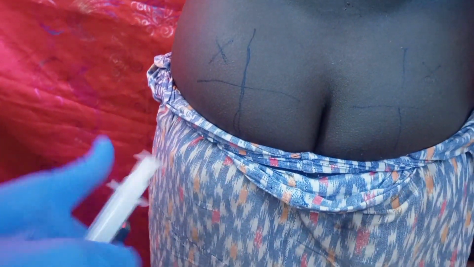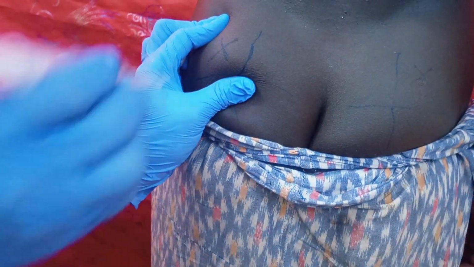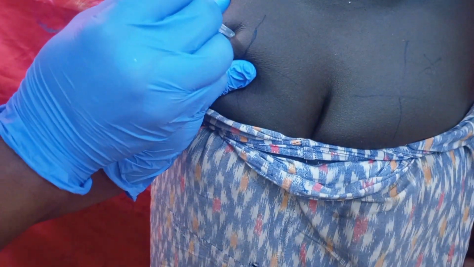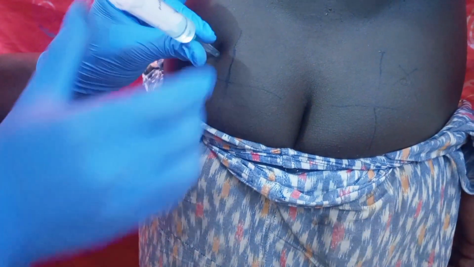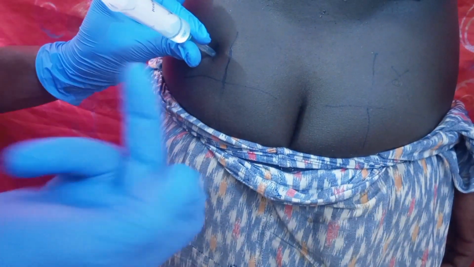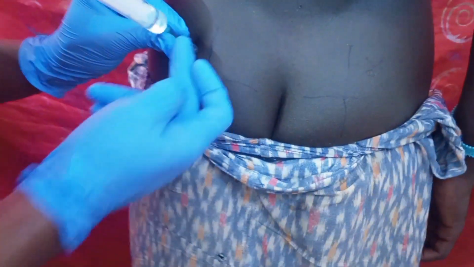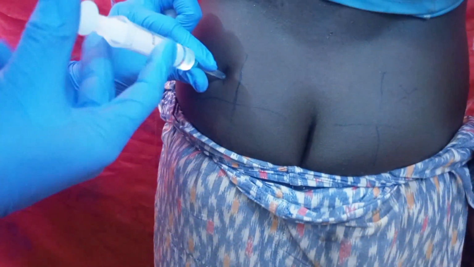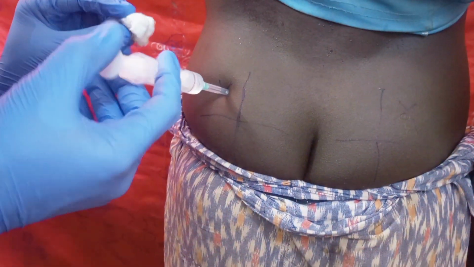What you do, first you grab the skin. You hold the skin like this, you insert the needle 90-degree angle deep into the muscle, then you release the skin, then you hold the cap of the needle and pull back the plunger to check for blood entry. If there's blood, you remove the needle from the muscle, then you start a fresh injection. And if there is no blood, you can give the medication safely without any interruption.